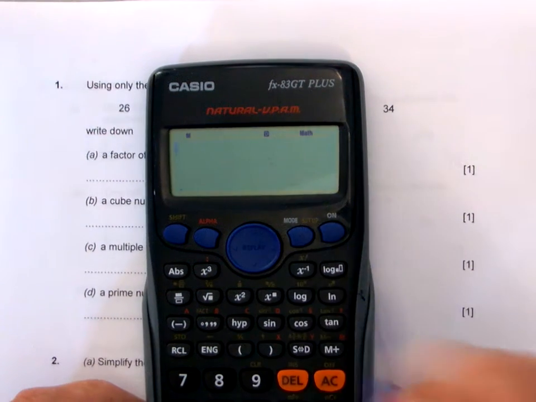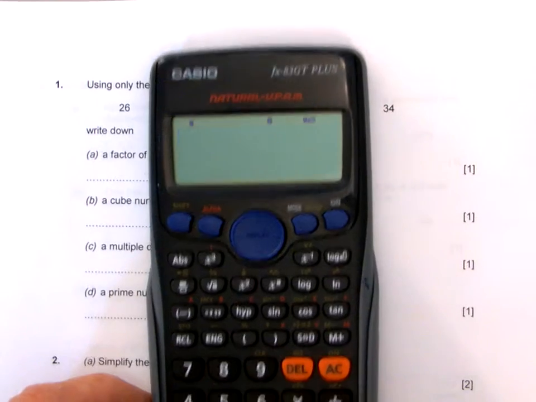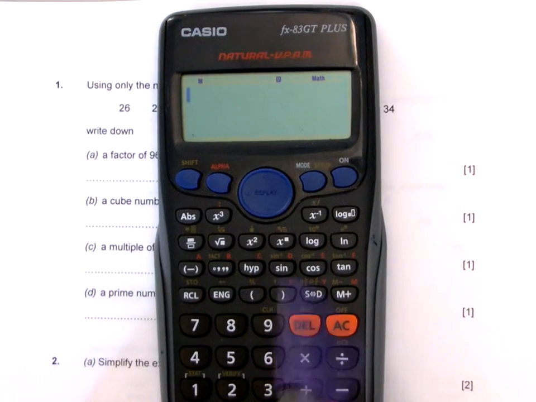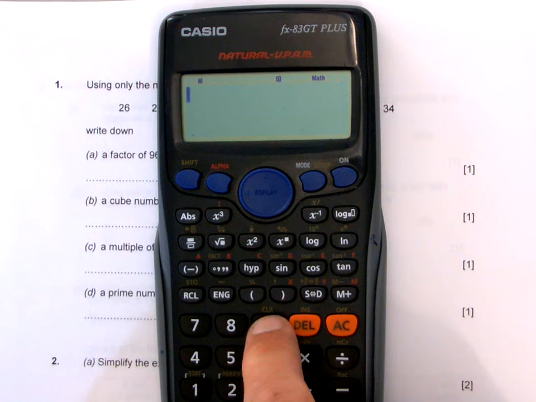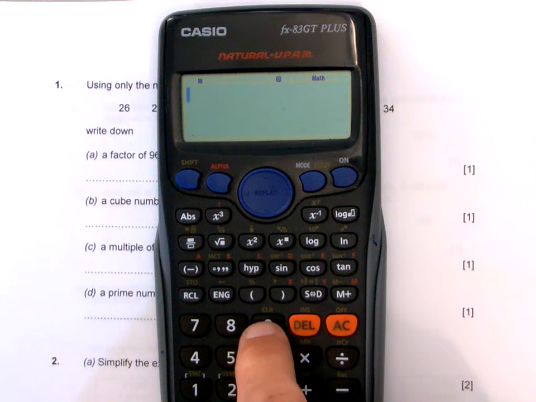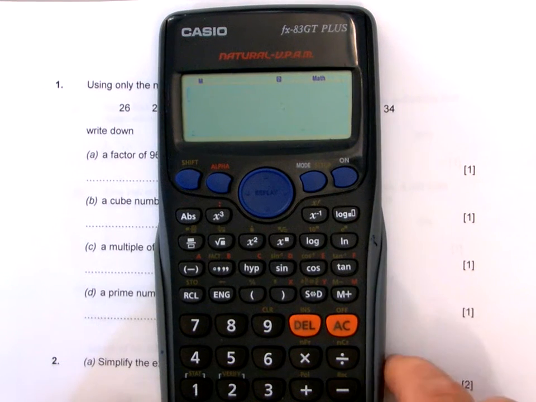So what you do, if that word isn't there, quite simply, can you see the number 9? If you look above the number 9, can you see the word CLR in yellow? CLR stands for clear. So if you press that, it will clear the whole memory and reset the calculator.